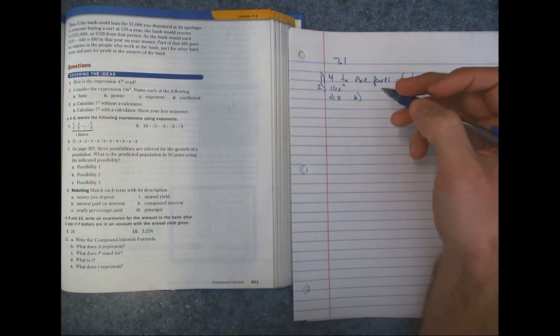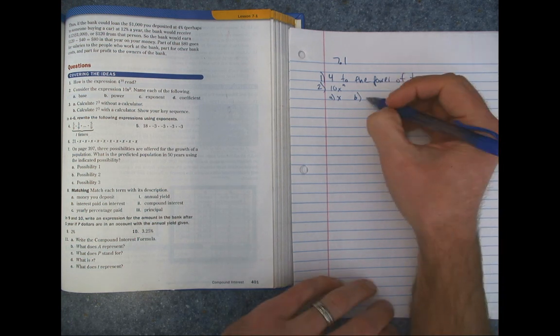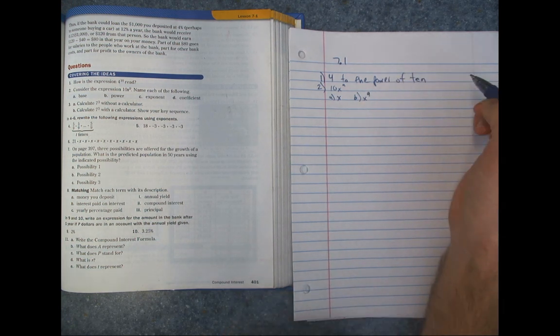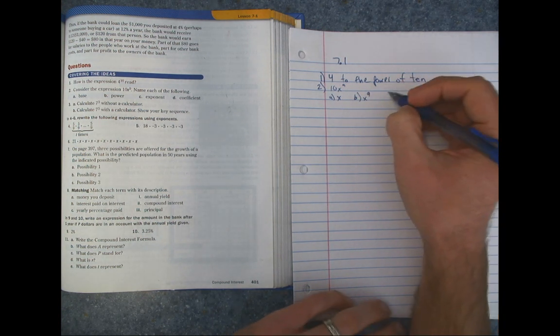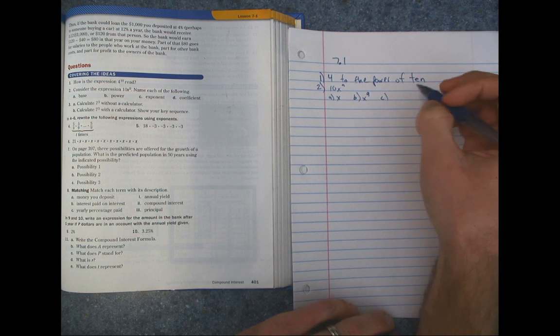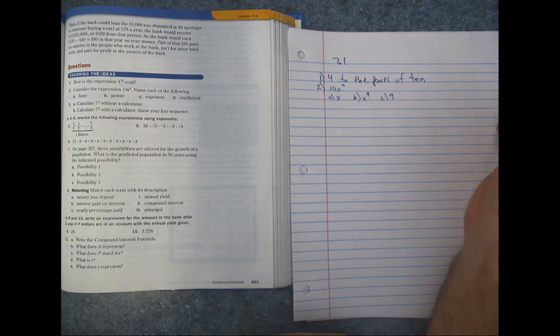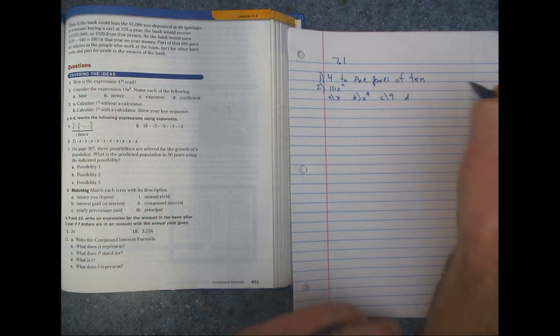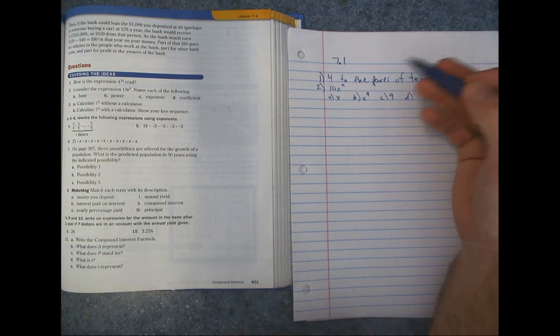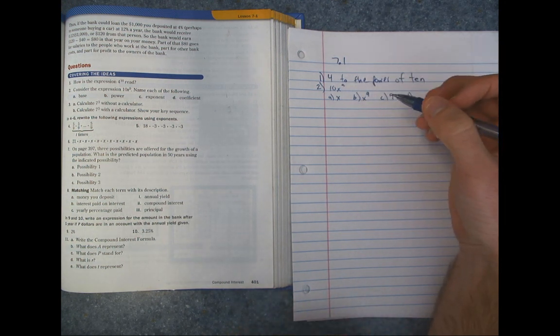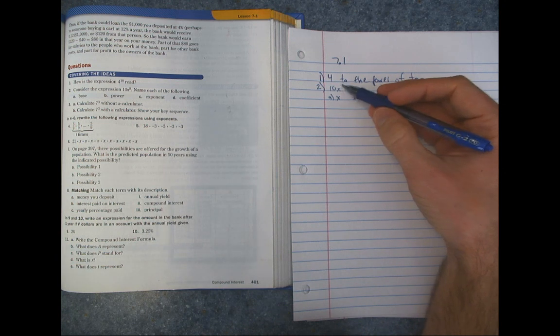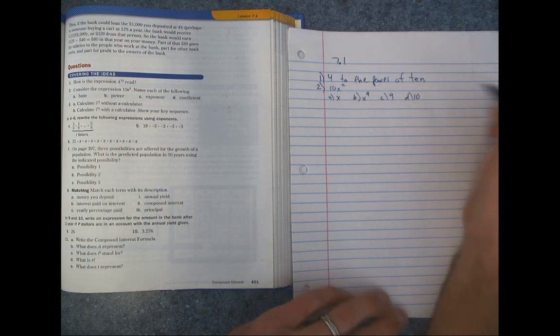Okay, the power here, when we talk about a power, that is actually x to the 9th. When a number is written like that with an exponent, that is called a power. Letter C, the exponent itself is 9. And letter D, the coefficient, even when we don't have exponents, coefficients are always the number that's being multiplied to a variable, so it's 10.